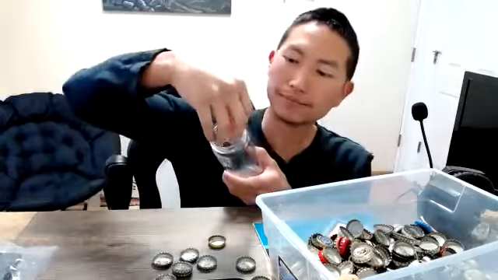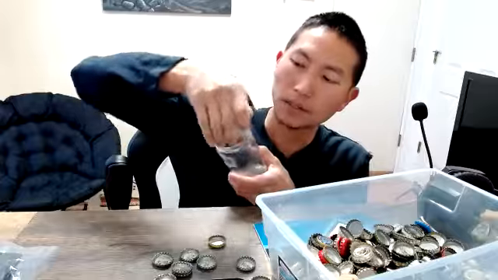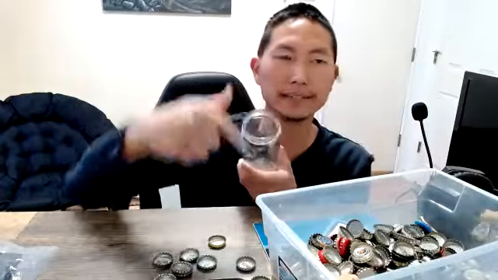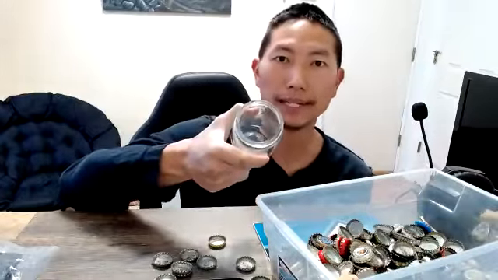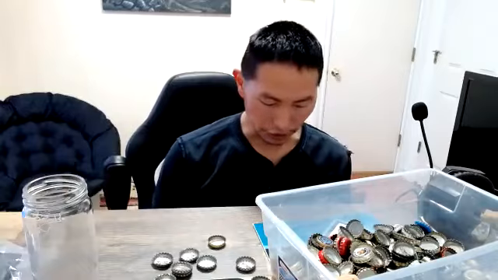By taking off this tape, or by increasing the area of the opening of the jar, I can effectively increase the conductivity of the jar.